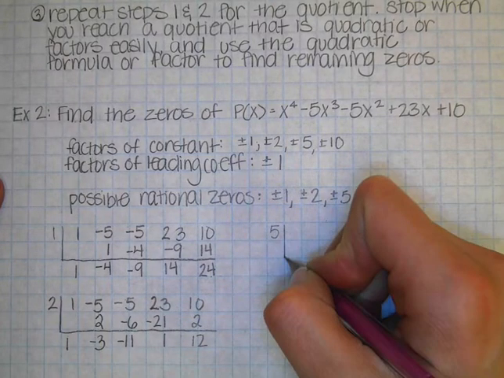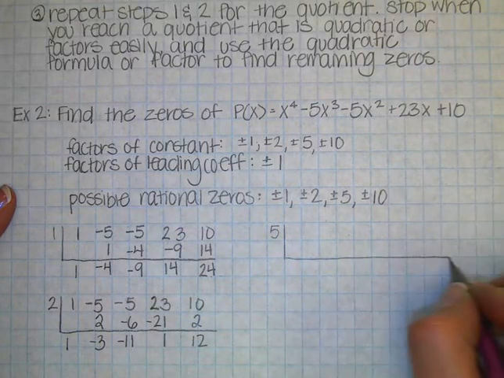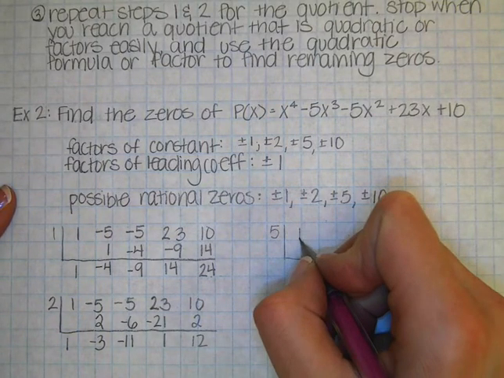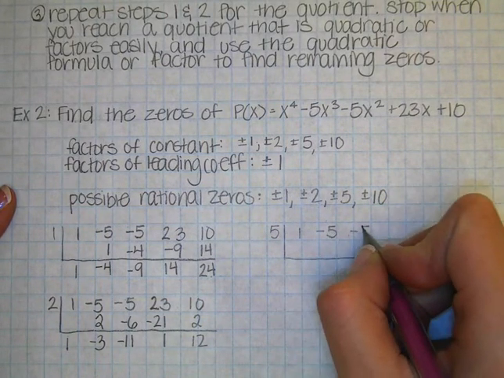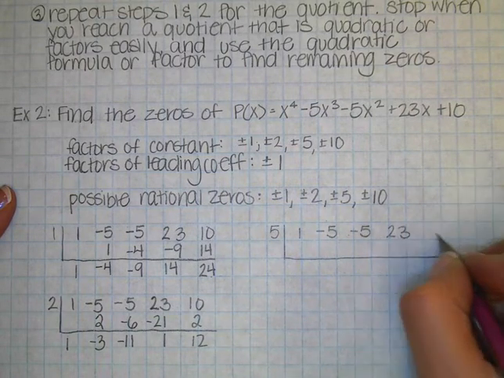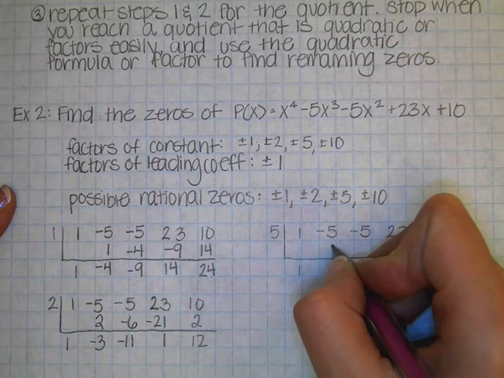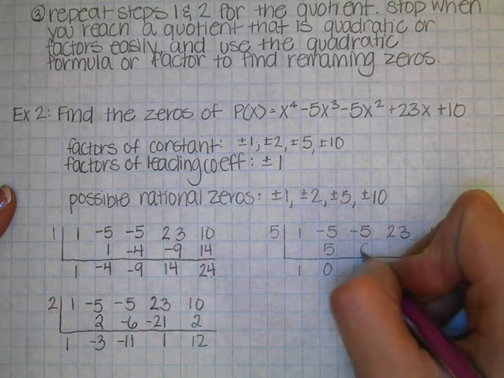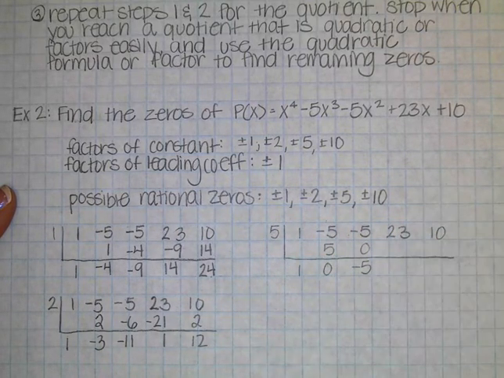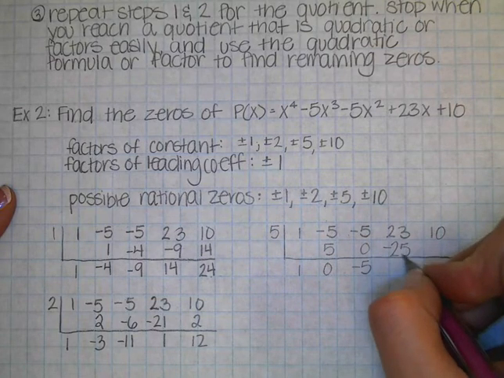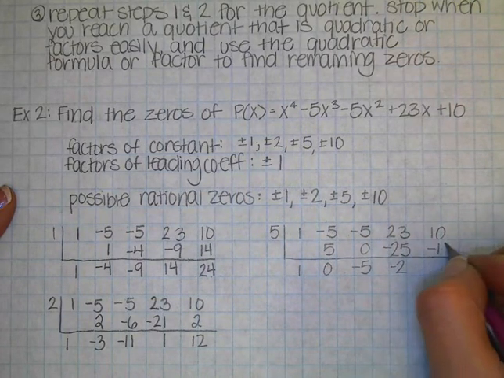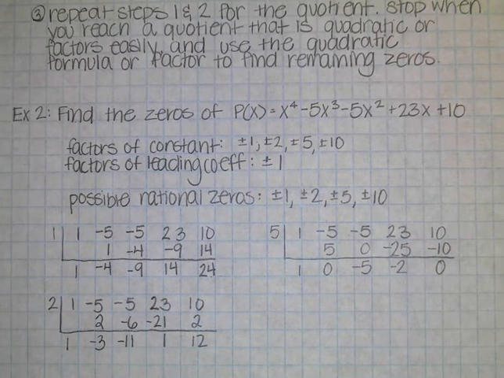I'm going to try positive 5. 1, -5, -5, 23, 10. 1, 5, 0, 0, -5, -25, -2, -10, 0. Ta-da! We have our first 0. Without being told, we have now found that 5 is a 0 of this polynomial.